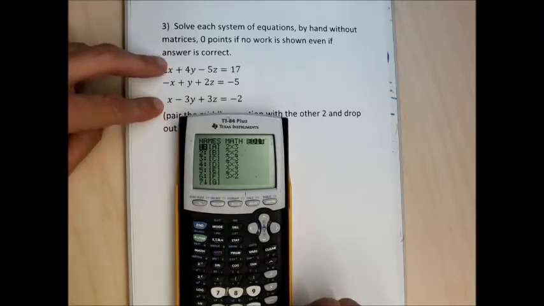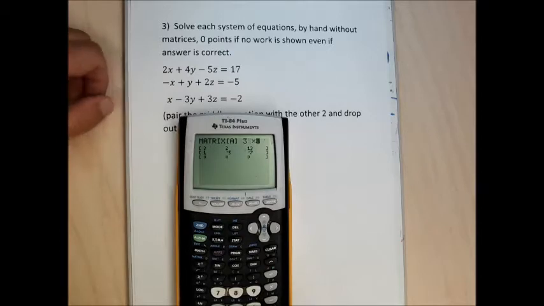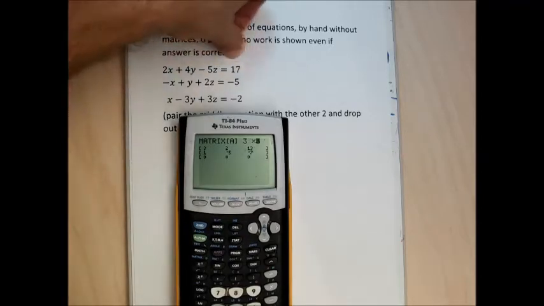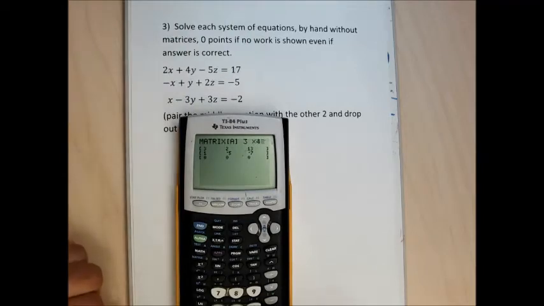When I hit enter on this, there's 3 equations, so I'm going to type 3 first. And there's 1, 2, 3, 4 columns, one for the x, one for the y, one for the z, one for the 17. So I'm going to type 4 and hit equals.